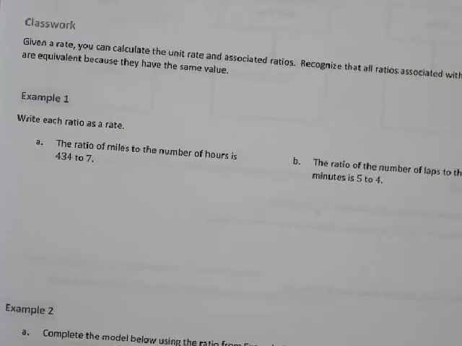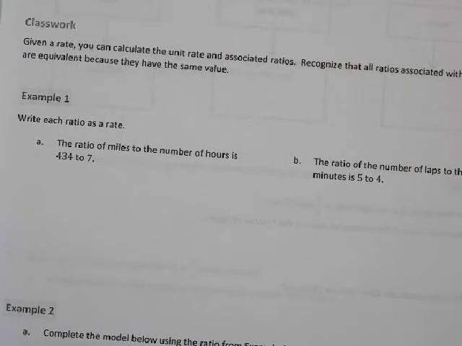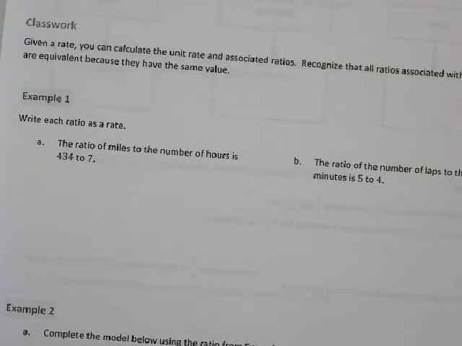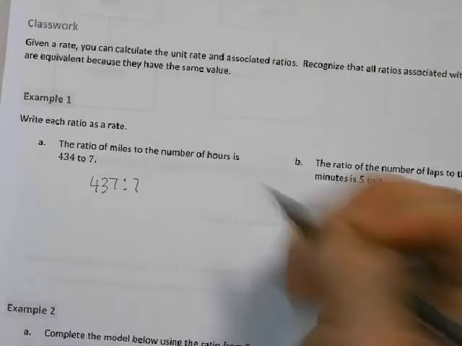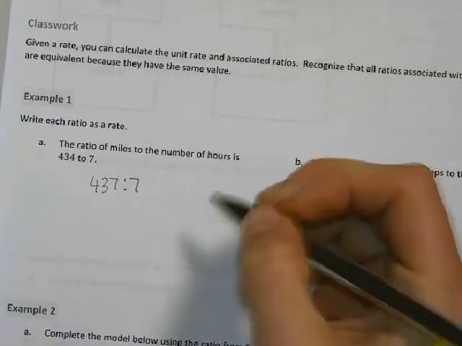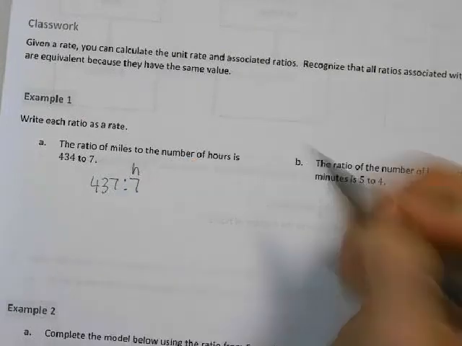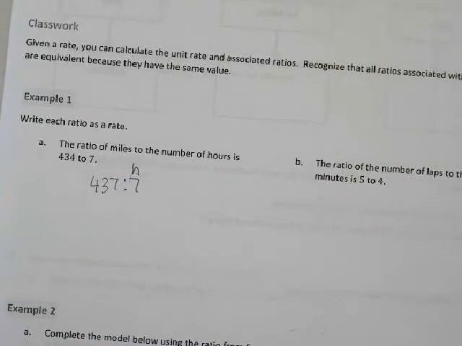So right here, they just want us to write the ratio as a rate. 437 to 7 would be, remember rate is saying per one of something. And so if we need to make 437 to 7, it's definitely much easier to create an equivalent ratio where my smaller number becomes a 1.